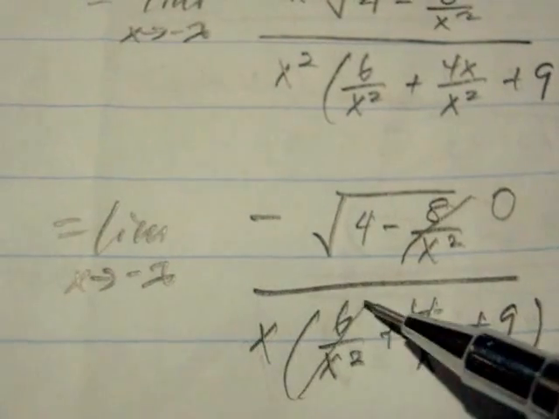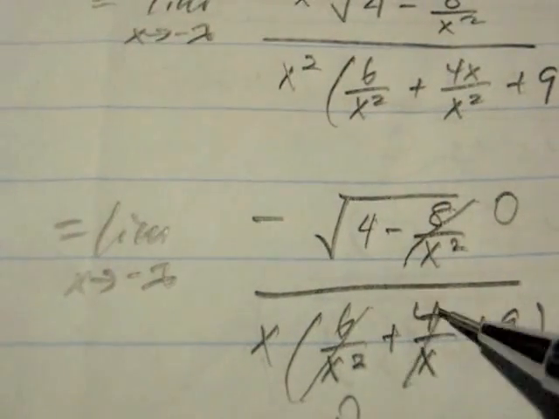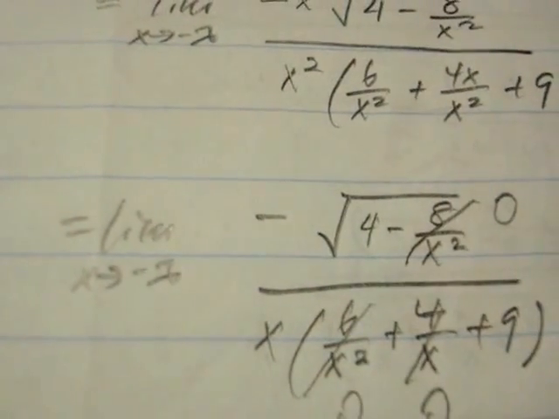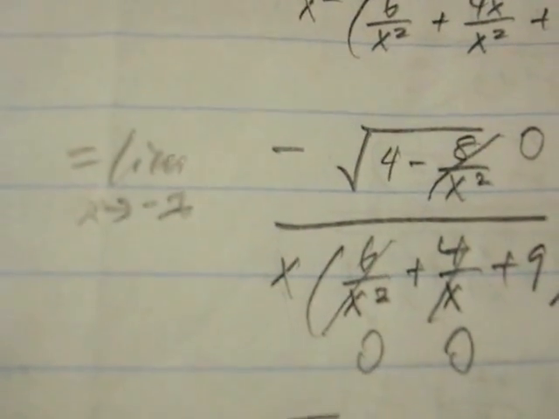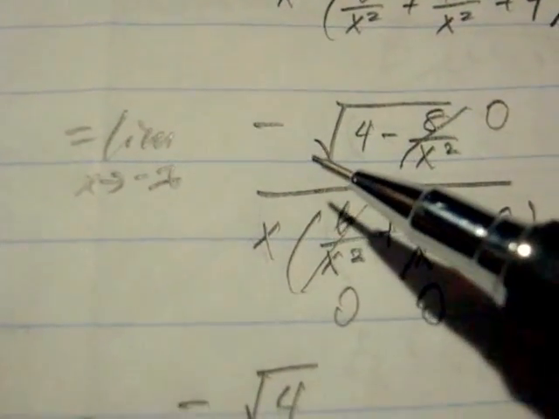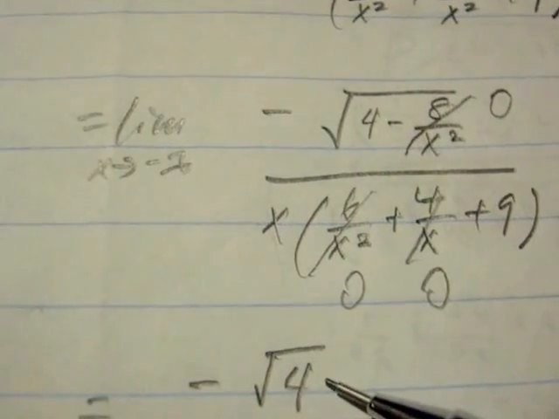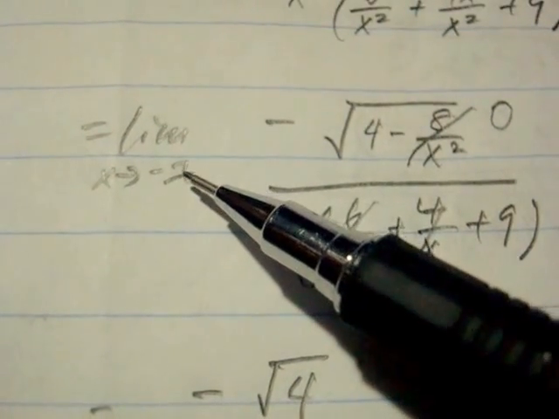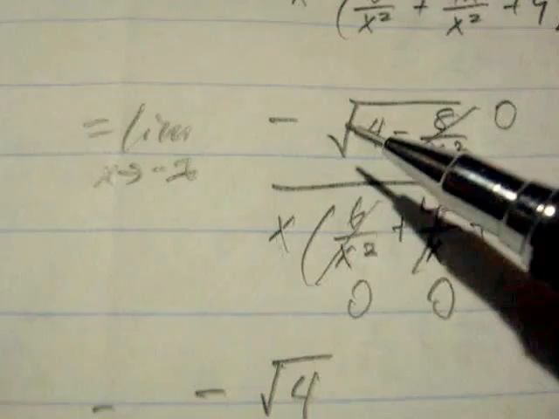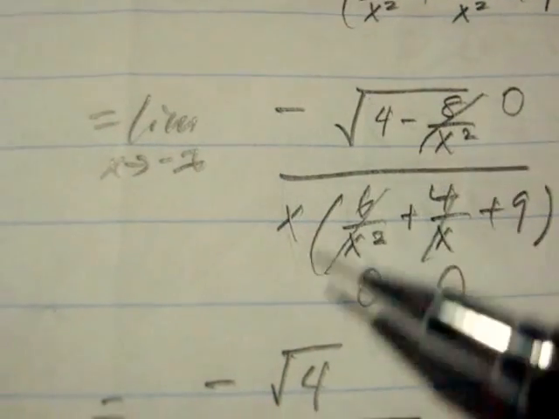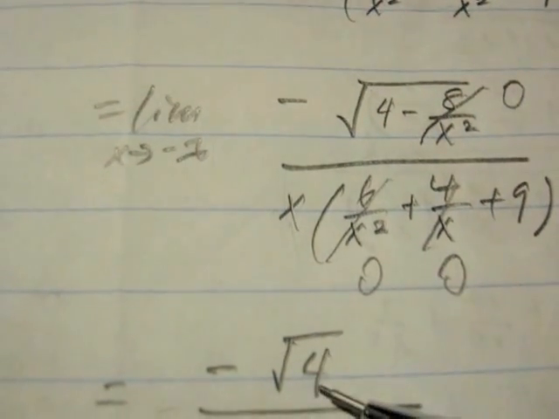It's the same concept for this one and this one. So on the numerator, it will be negative radical 4, because the limit of a constant number will be that particular number.